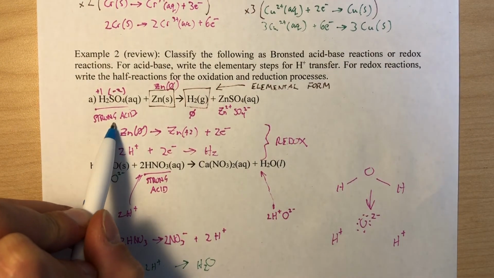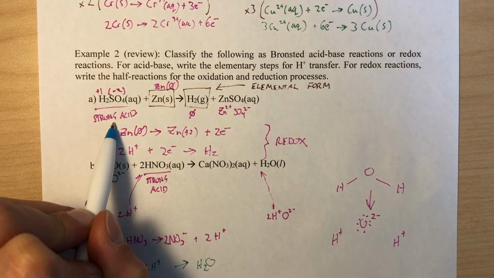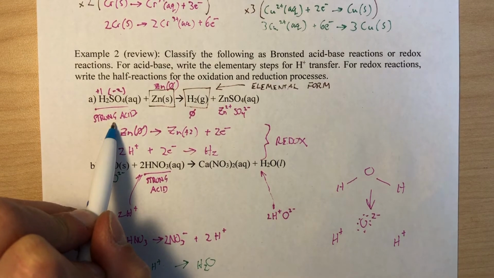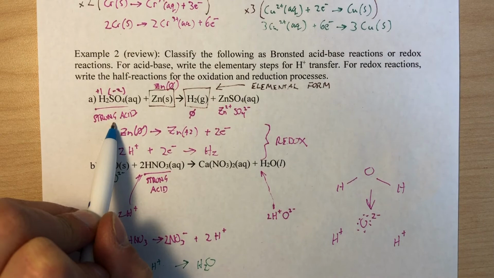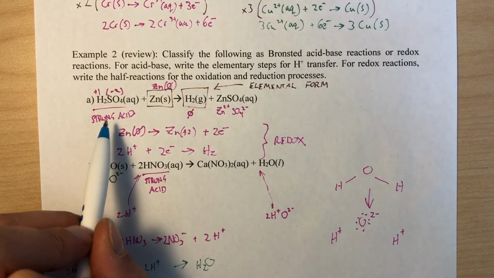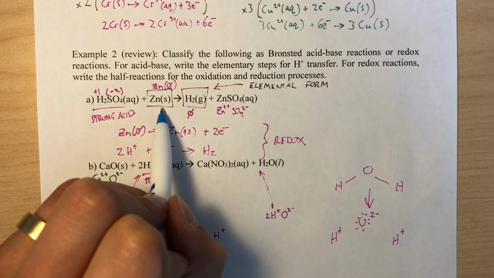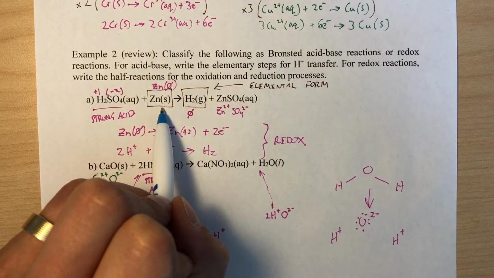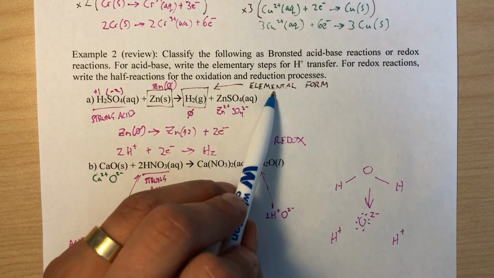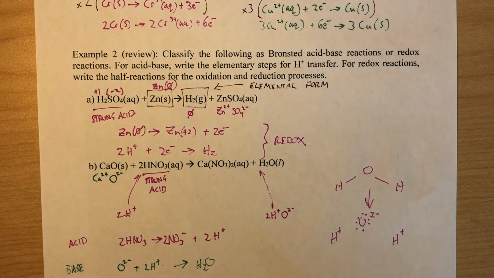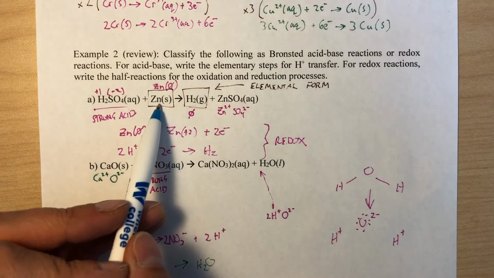First is whether or not you have a strong acid. If you have a strong acid, you could very well have an acid-base reaction. But the second thing that you need to look for simultaneously is whether or not you have the elemental form of any type of element. And in this reaction, we have 2 of them. That should lead you to believe that you probably have a redox reaction. So let's take a look. We have zinc solid.